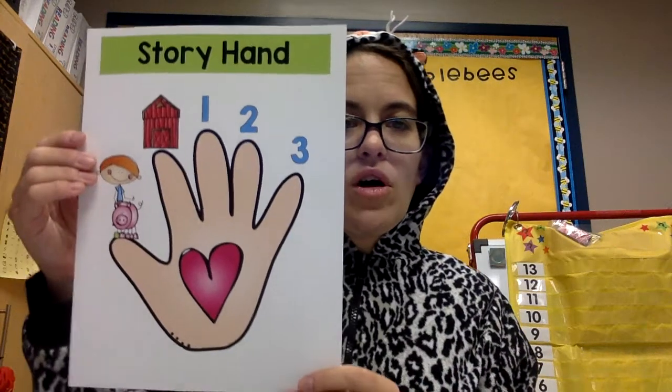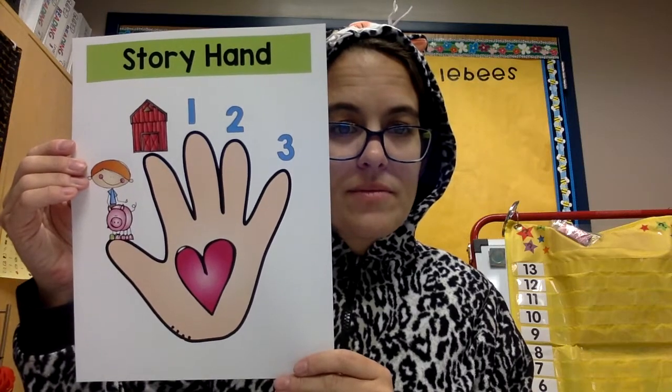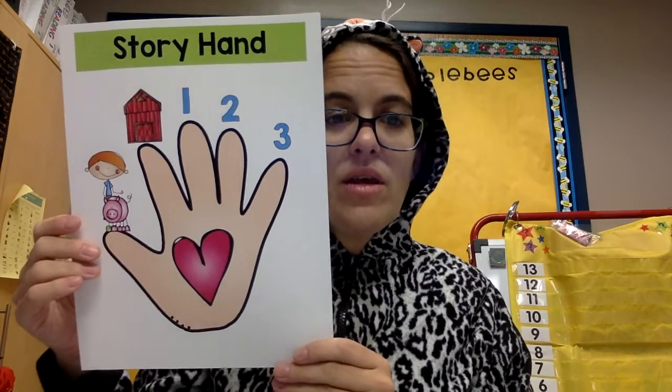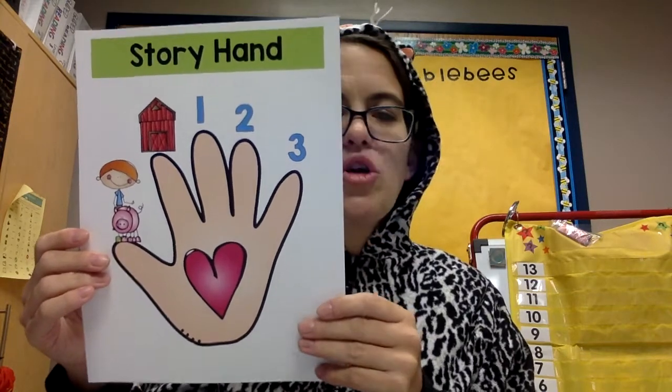So we've been working on stories about our life. Today I want to show you a tool to help you make sure that your story has all the parts that we would need. So we have this tool called our story hand. And you obviously can use your hand to help you remember this stuff as well. But this one has the pictures to help show us.